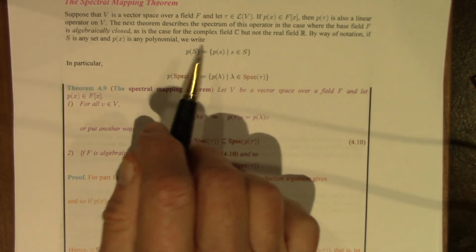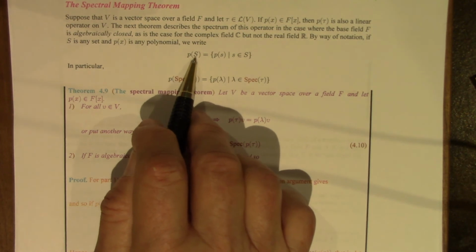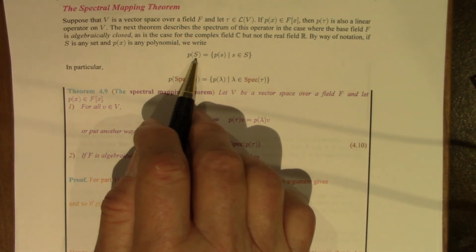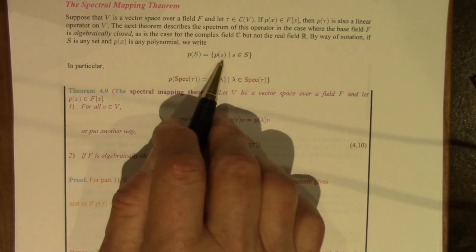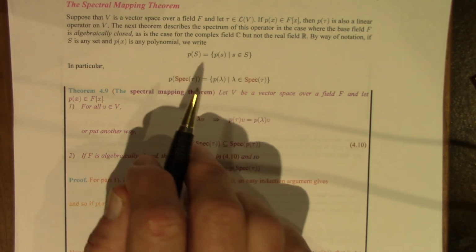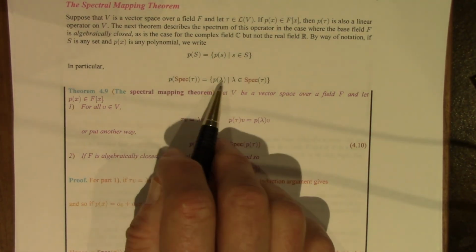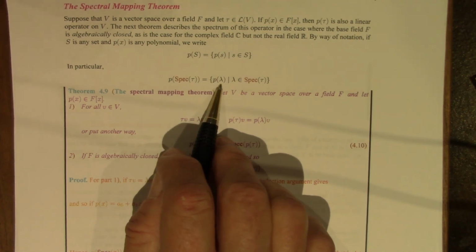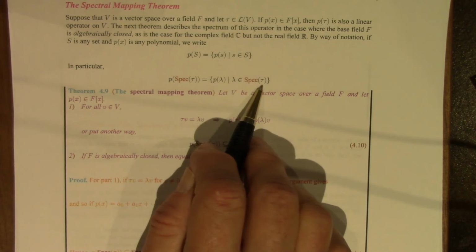Just by way of notation, if S is a set, P of S is the set of all P of little s as little s ranges over S. So we can take P of the spectrum of tau, the set consisting of all P of lambda as lambda ranges over the spectrum.